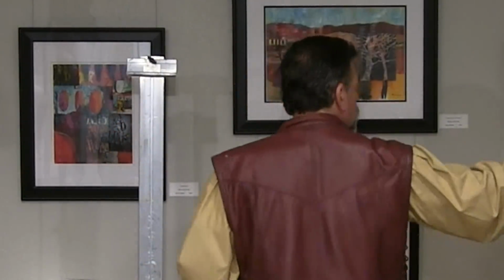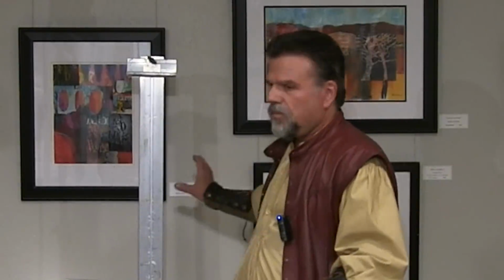Sometimes you'll have an area that's kind of blank and calls for a tree, so just pull a tree over from somewhere else and put it into your painting. Now remember, when we're outdoors painting, we're there to compose a painting. We're not there to copy it like a Xerox machine.